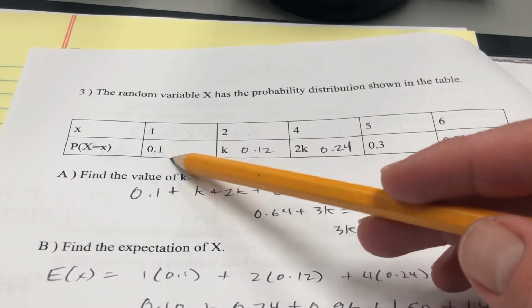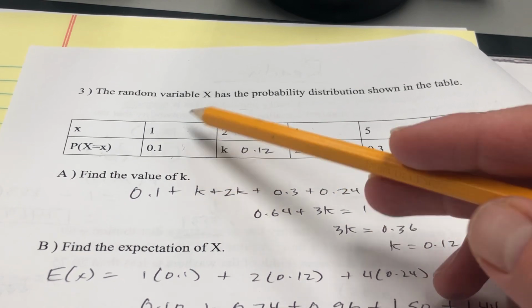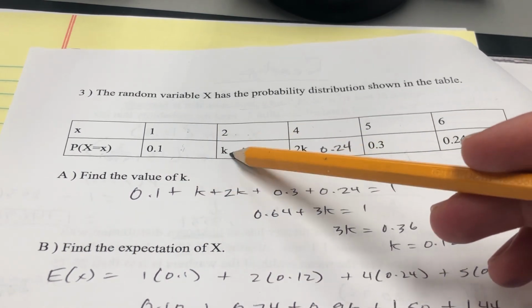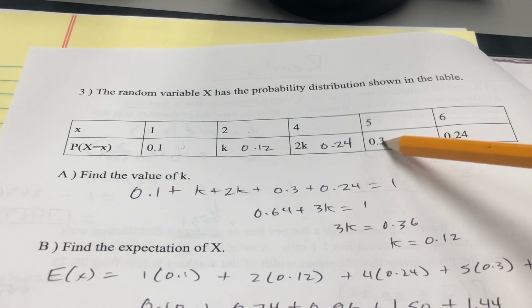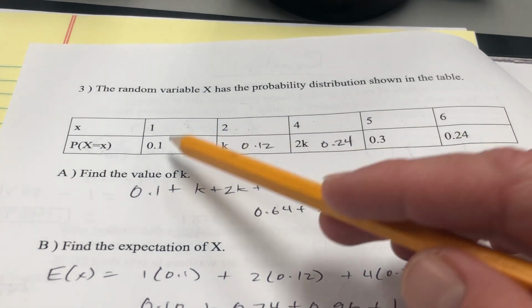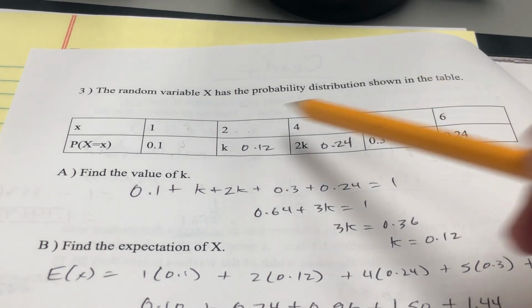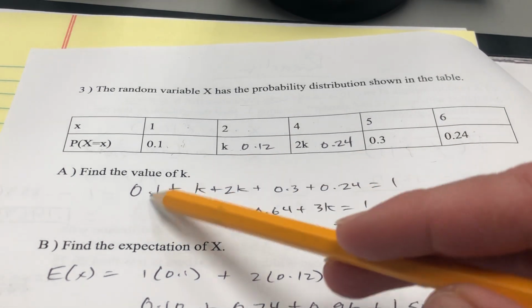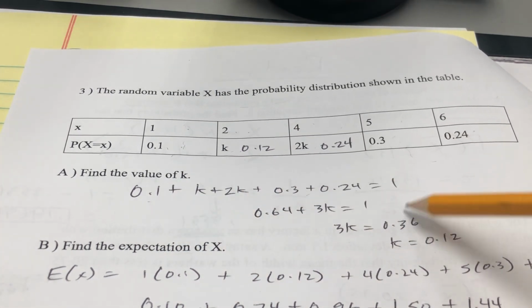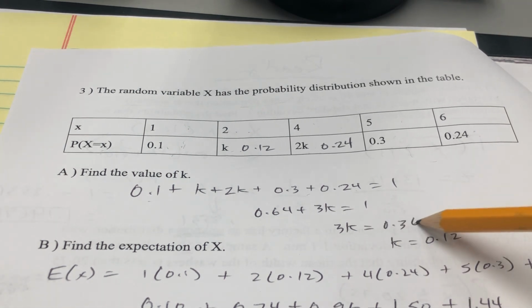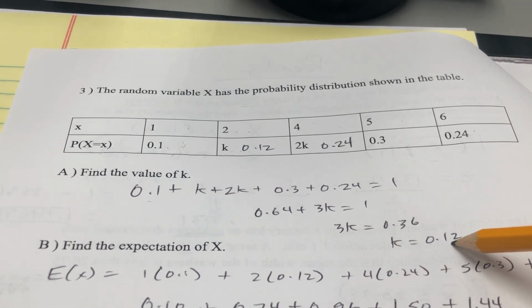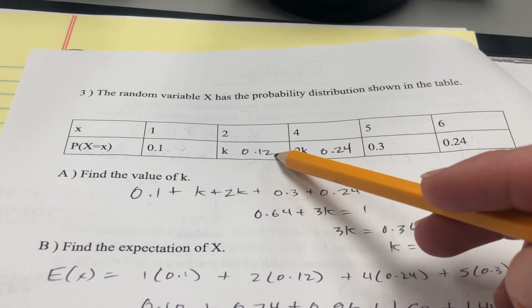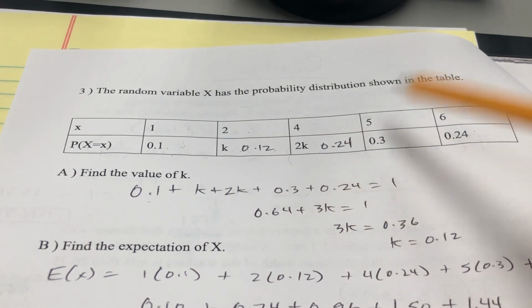Anyway, what's the probability of getting a 1? It's 0.1. Then we have k, 2k, and so on. We know that these need to add to 1. So this plus this plus this plus this plus this is 1. Got some more algebra. We're going to get 3k is 0.36, so k is 0.12. So the probability of that happening is 0.12. Probability of that happening is 0.24.